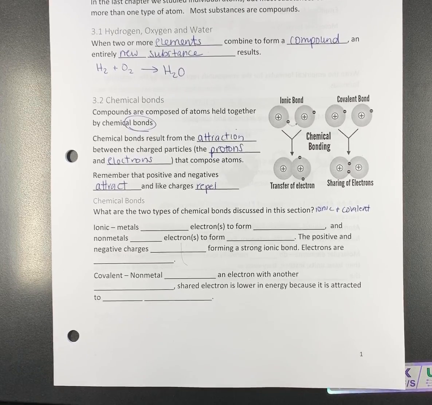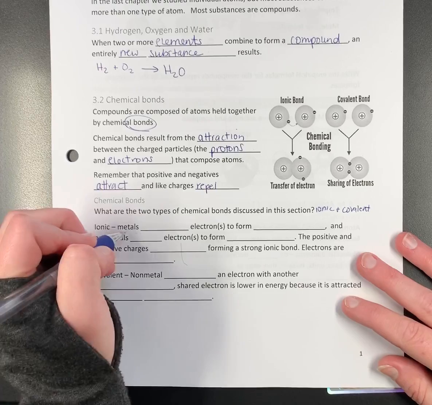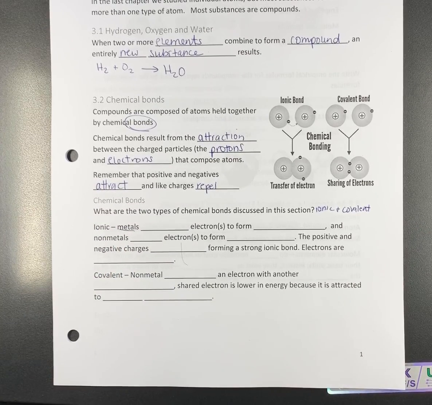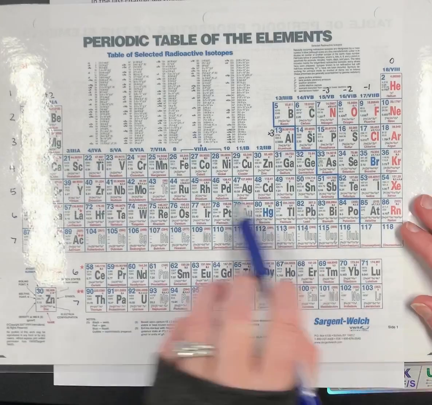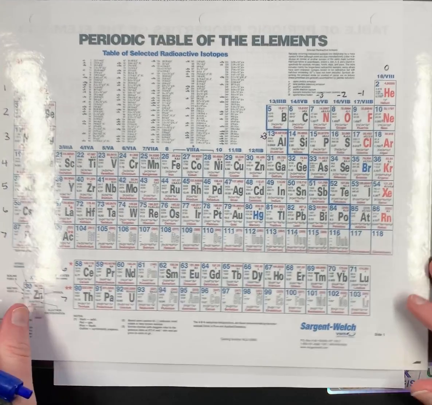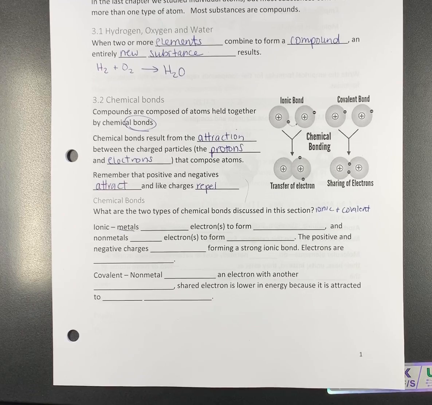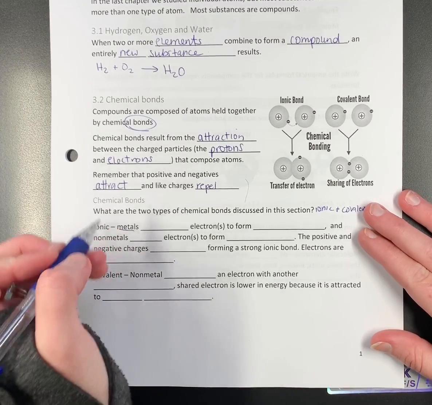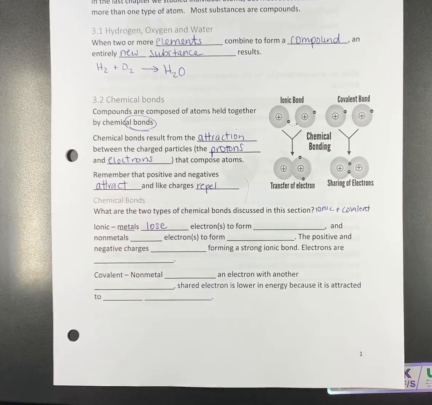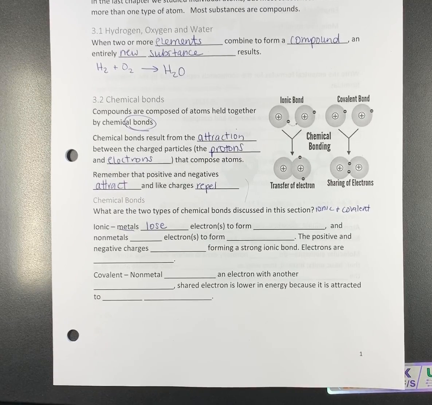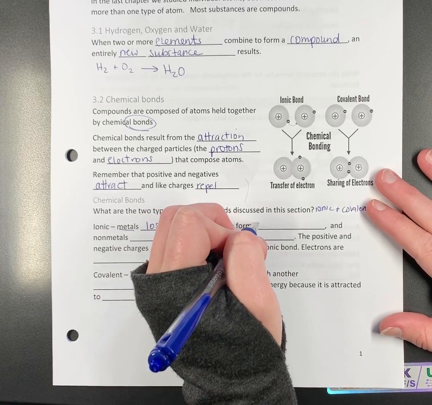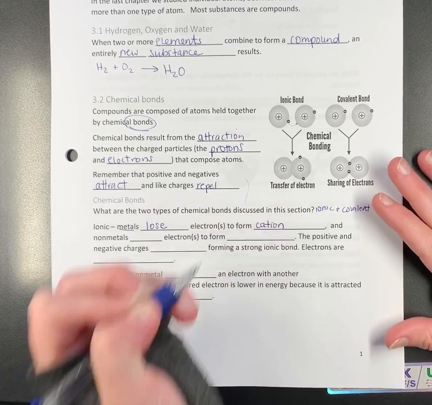An ionic compound always has a metal in it. Where do we find metals on the periodic table? Yes, to the left of the stairs. So metals. They always have a metal. And if you remember the properties of metals, they lose one or more electrons to form what kind of ions? Positive ions, yes. So positive ions, which we call cations.